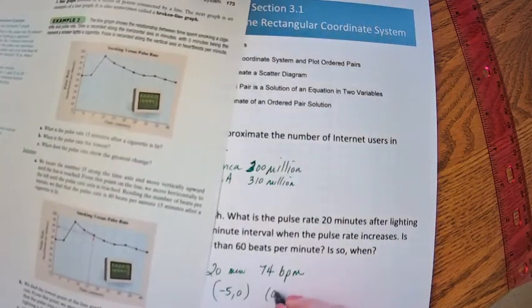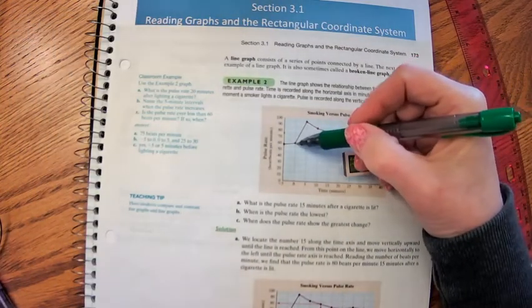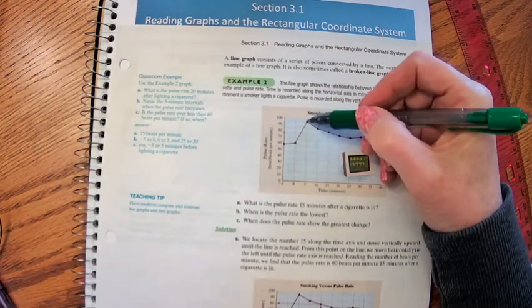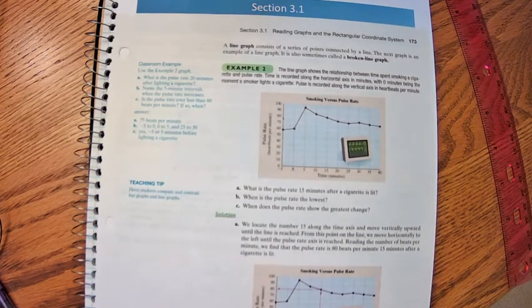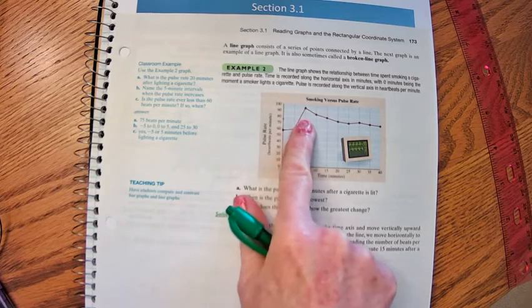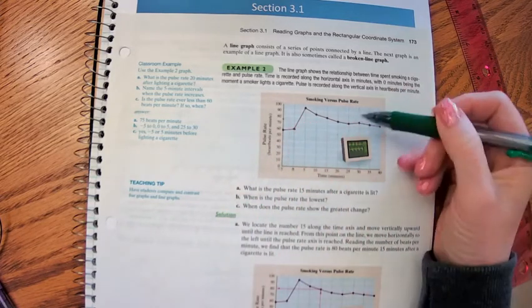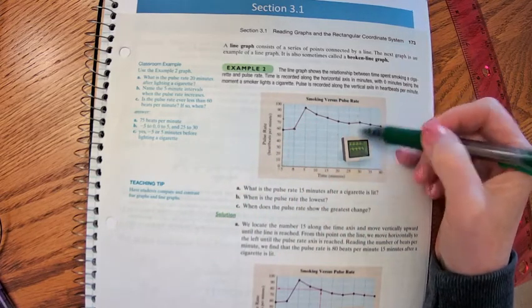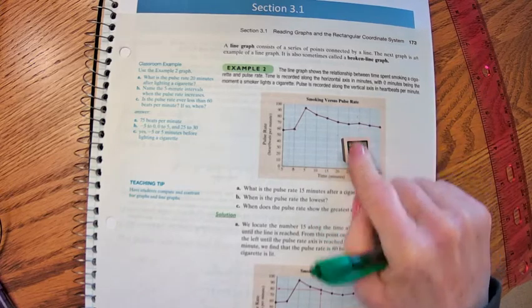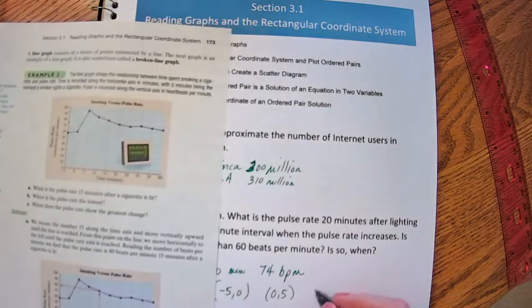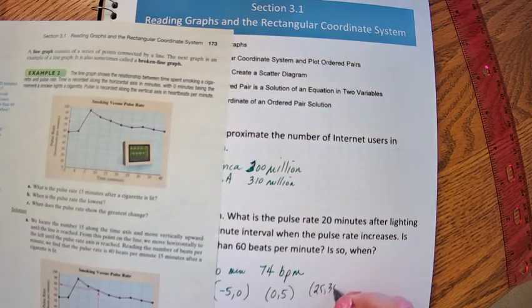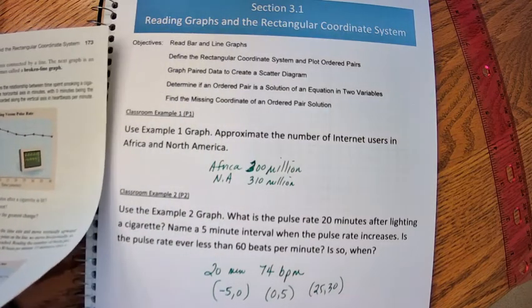There's a very large increase in your heart rate. You go from basically 60 beats per minute up to 95 beats per minute in 5 minutes. And then this looks like it's decreasing, decreasing, decreasing. And if you look right here, looks like there's a slight increase between 25 and 30 minutes. There's a slight increase in the heart rate.